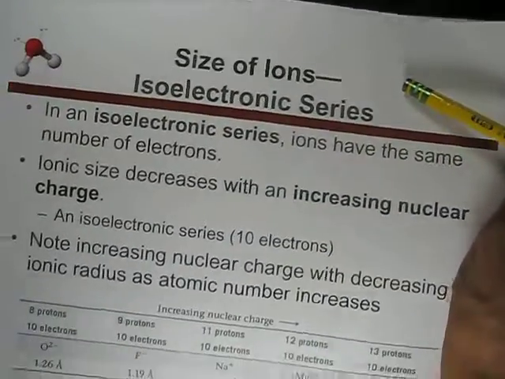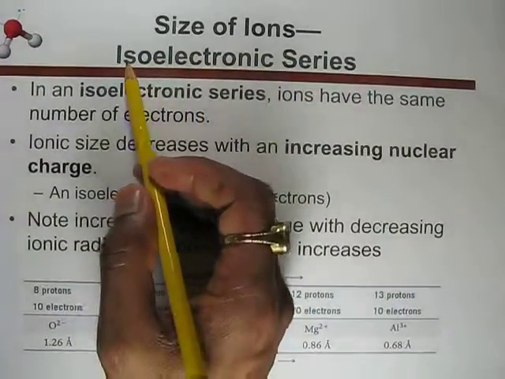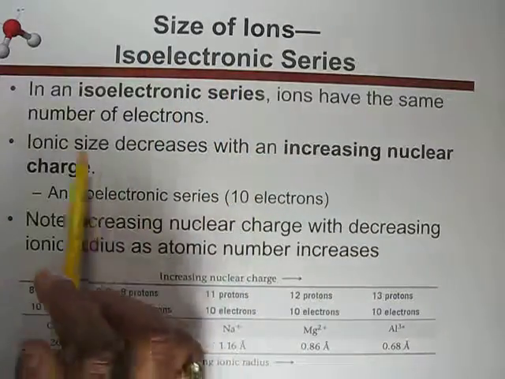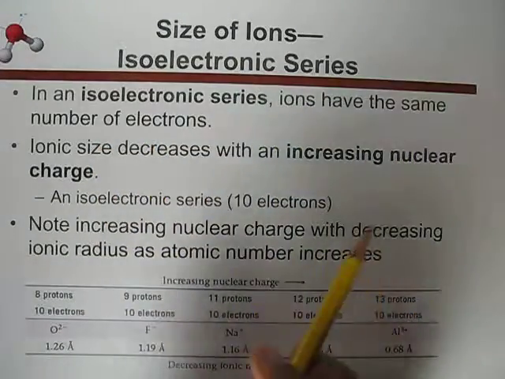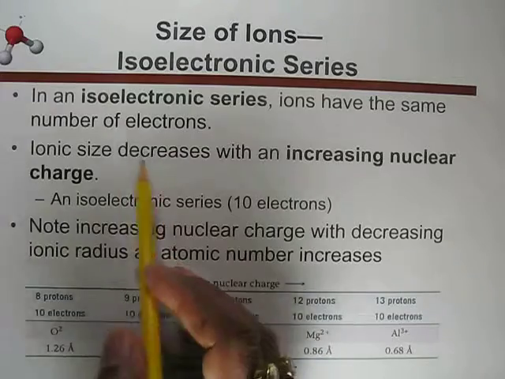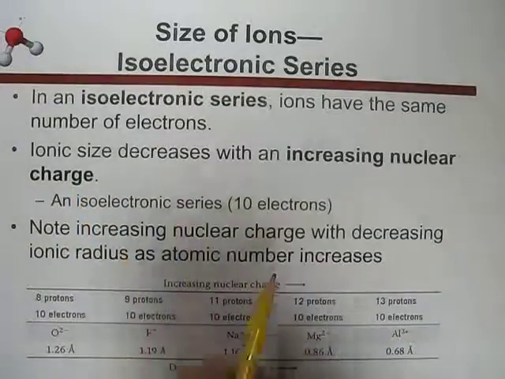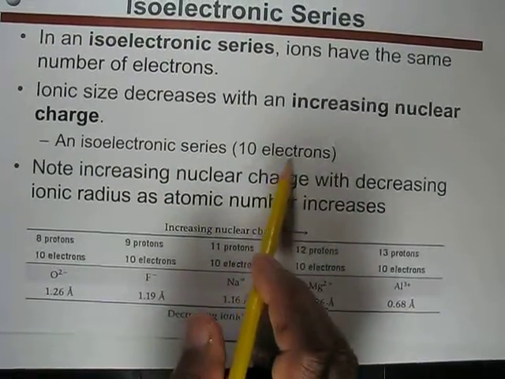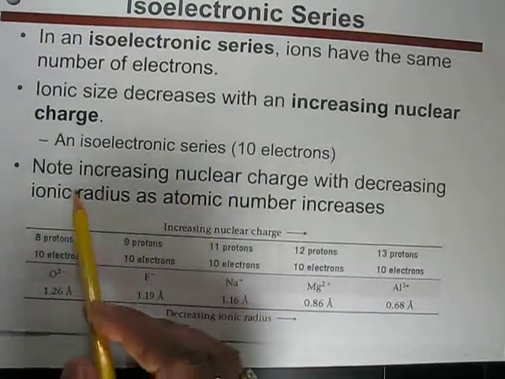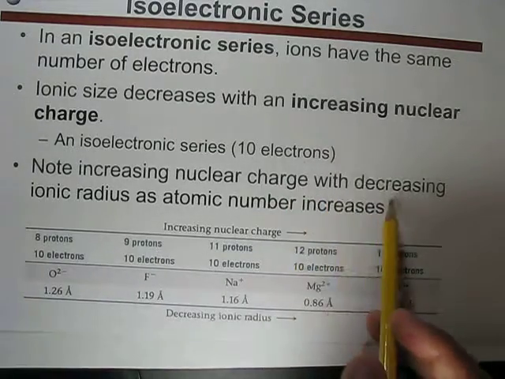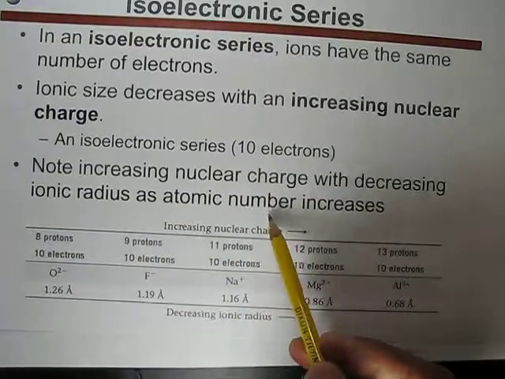And the size of an isoelectronic series. What is the meaning of isoelectronic series? Iso means same, electronic means electron. So in an isoelectronic series, ions have the same number of electrons, and ionic size decreases with an increasing nuclear charge. For example, here we are talking about ions which have 10 electrons only. So note that as the nuclear charge, or atomic number, increases, the ionic radius decreases.